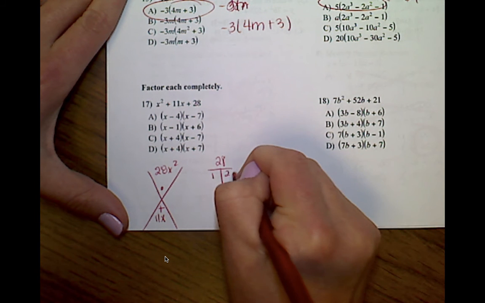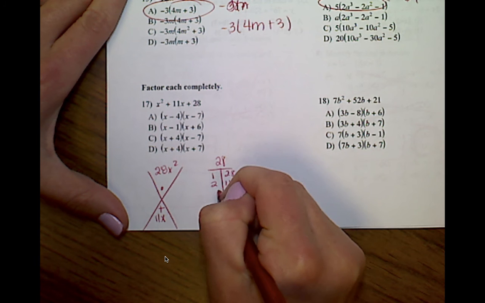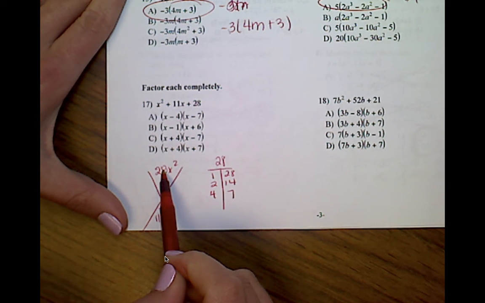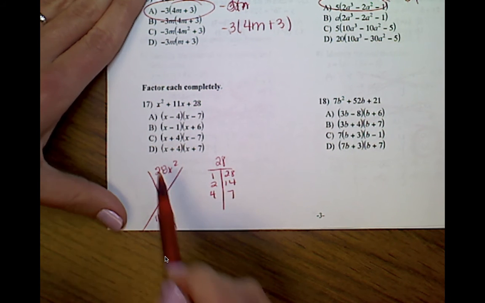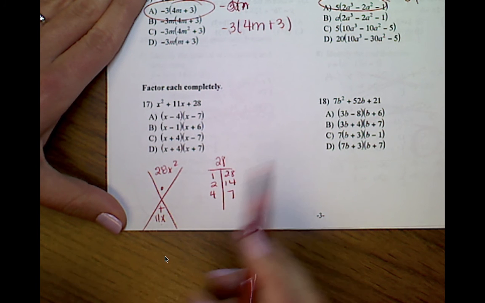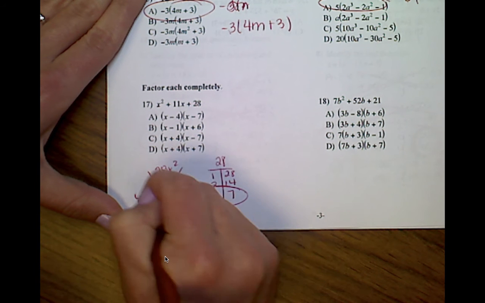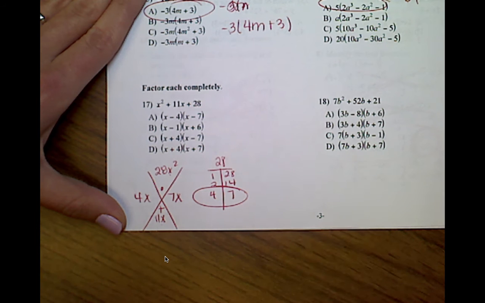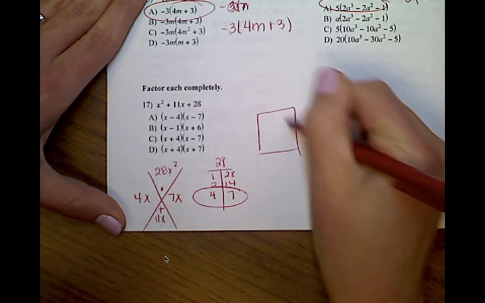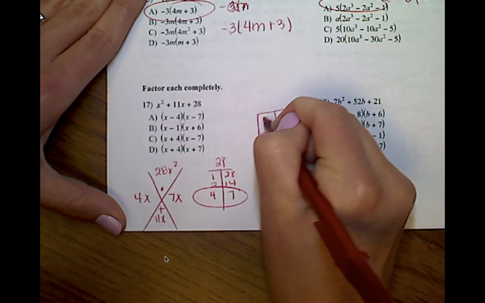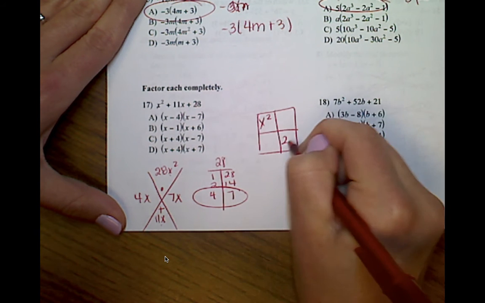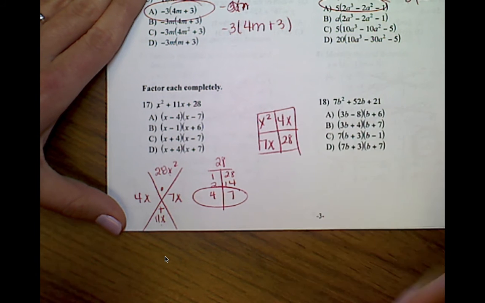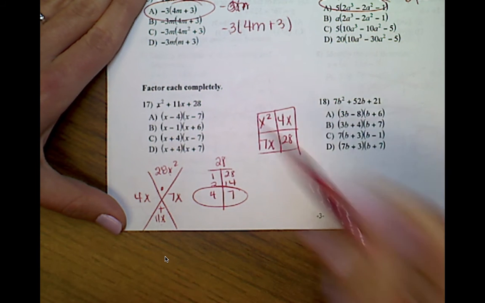1 and 28, 2 and 14, 4 and 7. Now, this is a positive product, so they're both negative or both positive. It's a positive sum, so they're both going to be positive. So 4x and 7x multiply to give you 28x squared, and they add to give you 11x. When I set up my box, x squared goes in the top left, 28 goes in the bottom right. 4x and 7x are my magic pieces that go here, and they add up to 11x.